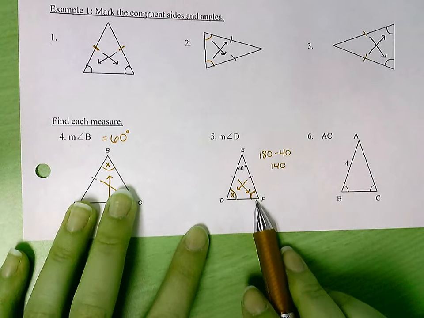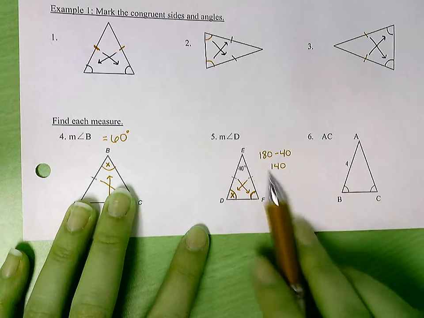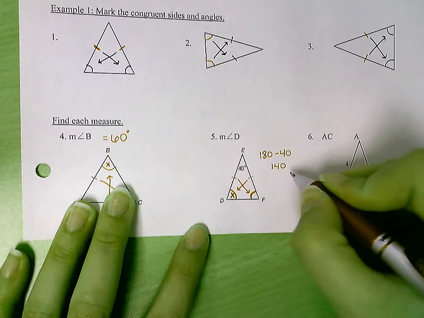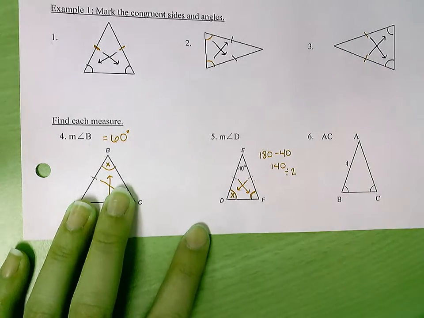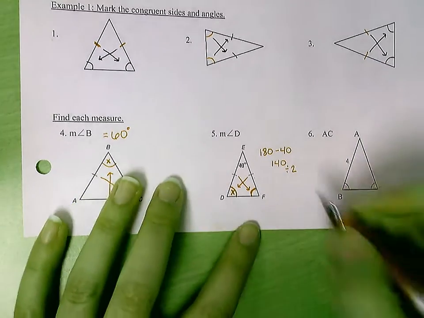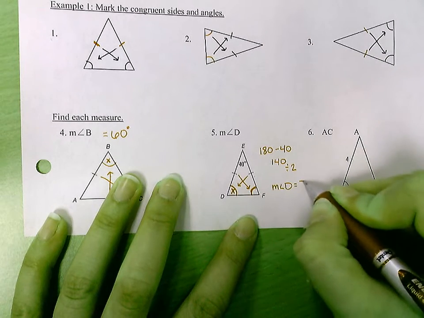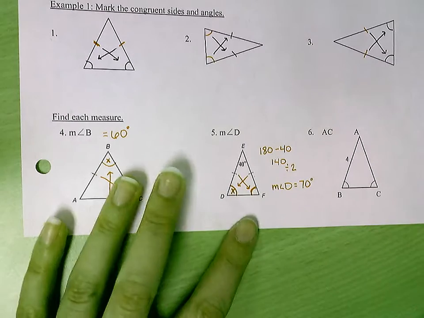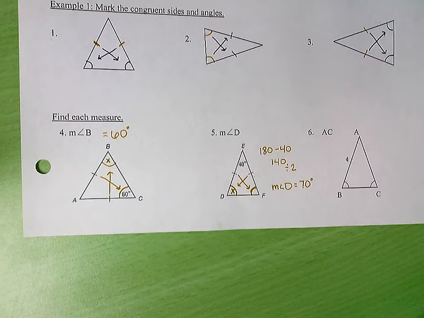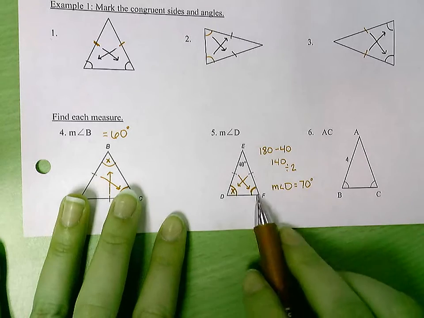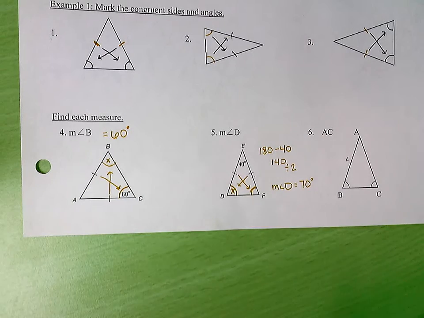There's two angles that must add to be 140. So I'm going to divide that by 2 to get the measure of angle D is 70 degrees. Okay, so since those two have to be the same, I can just divide that measure by 2.